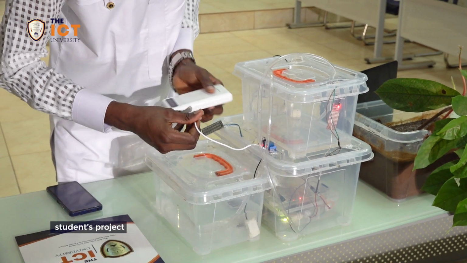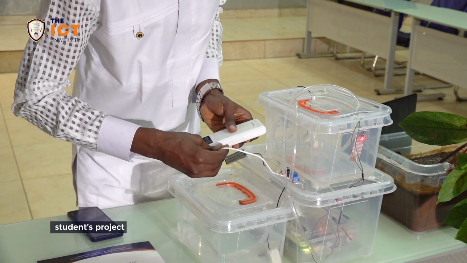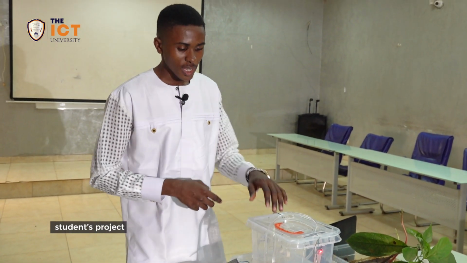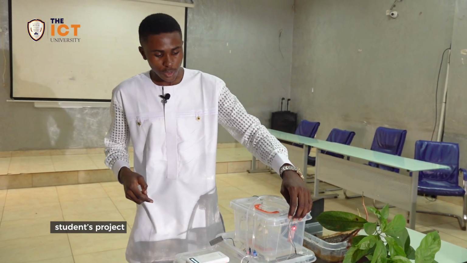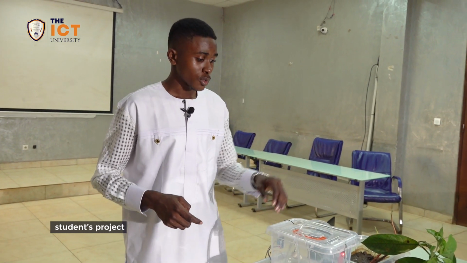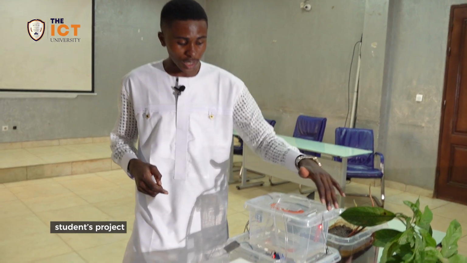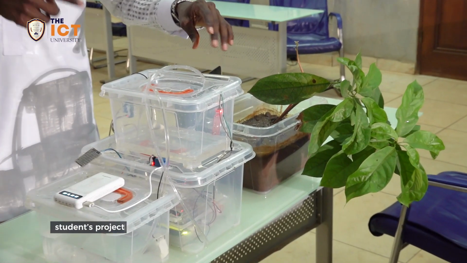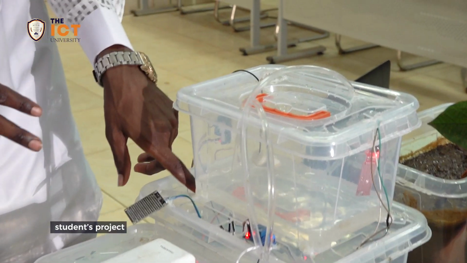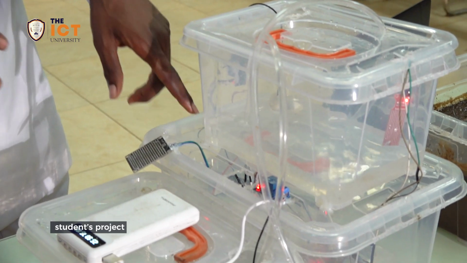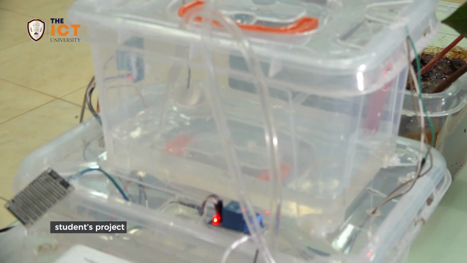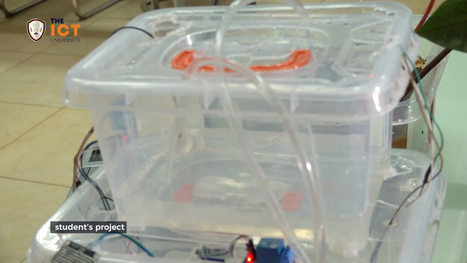So if I plug my reservoir to a source of energy, you realize that the pump is filling our reservoir, and this sensor, which is the water level sensor, will detect the level of water in the reservoir. So if it reaches the water level sensor, it will send information to the microcontroller. The microcontrollers are inside. There are 2 microcontrollers, one to receive information from the sensors, and the other one to send information to our Blynk application.